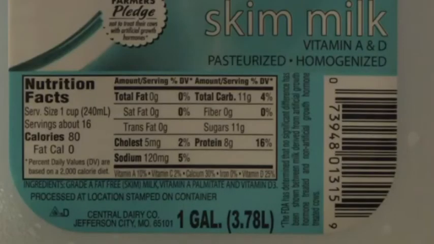And if we look at the label, we see that 1 gallon is equal to 3.78 liters, which is what we would expect, because as we have seen in this video, the volume of a liter is slightly larger than the volume of a quart.